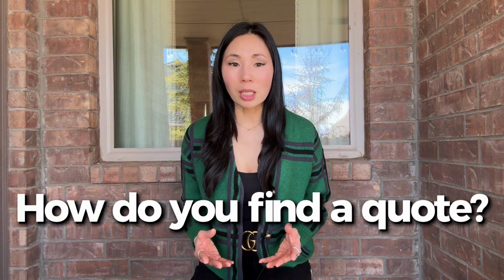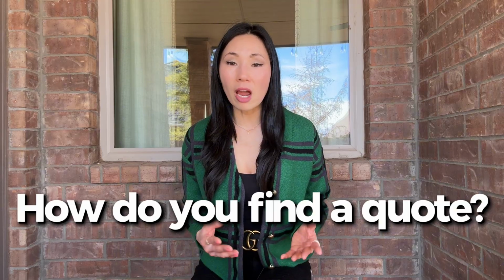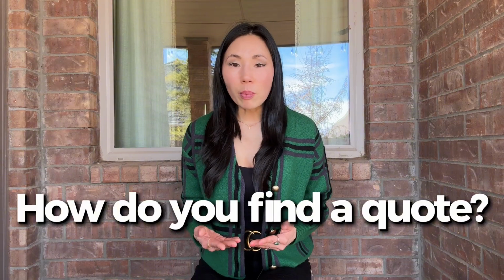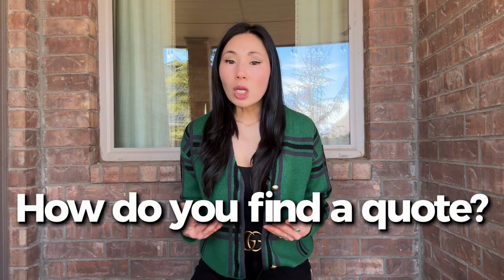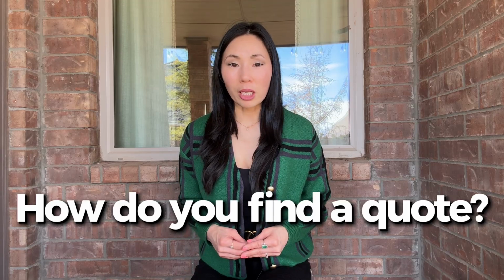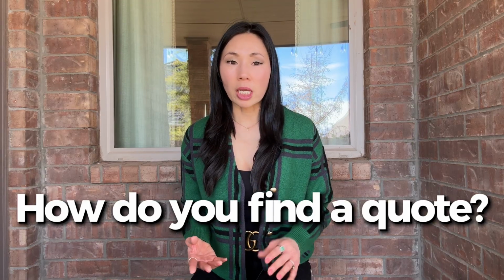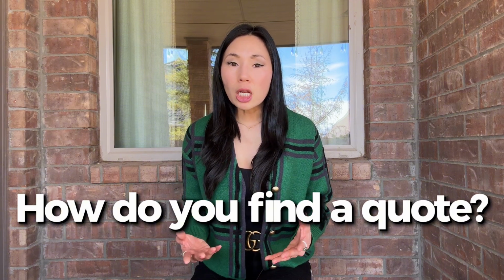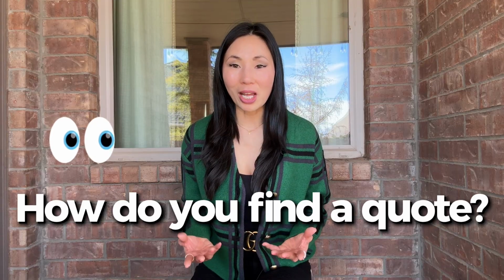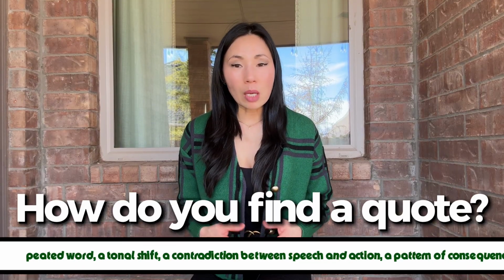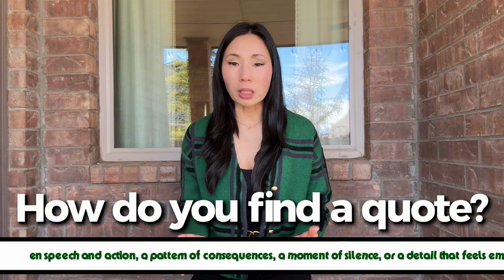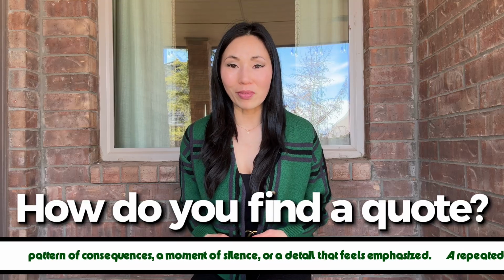Second, we need to talk about how to find a quote because many students are told to add evidence before they're ever shown how to locate it intentionally. When you're reading analytically, you aren't scanning the page for something that sounds impressive. You are reading with a claim in mind, even if that claim is still forming. So you might be exploring what the text suggests about power, fear, loyalty, identity, authority, or control. And as you read, you're looking for language that helps you see how that idea is constructed. That might be a repeated word, a tonal shift, a contradiction between speech and action, a pattern of consequences, a moment of silence, or a detail that feels emphasized.